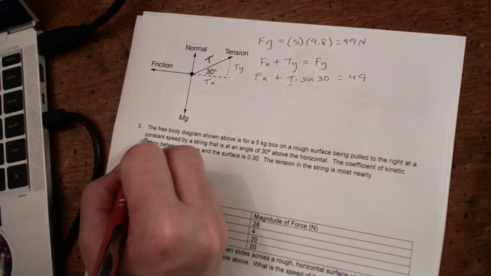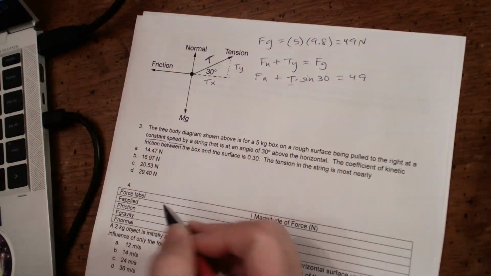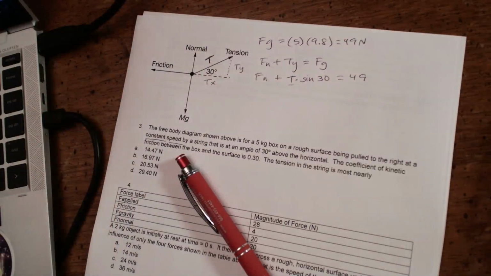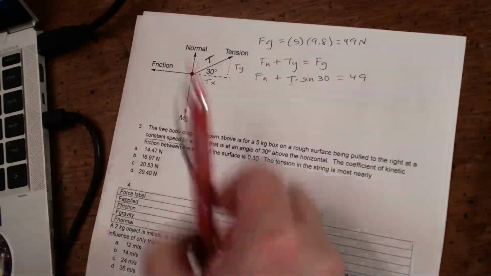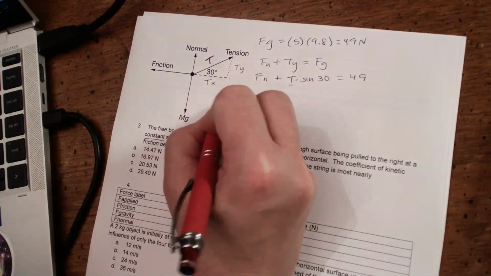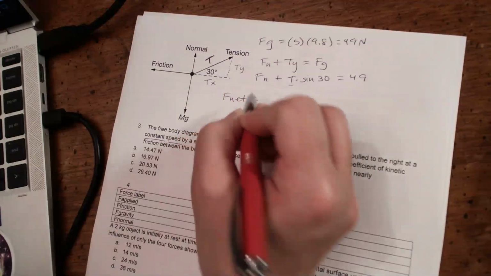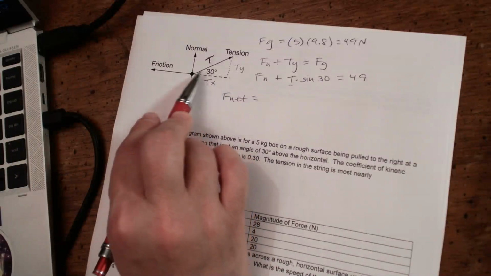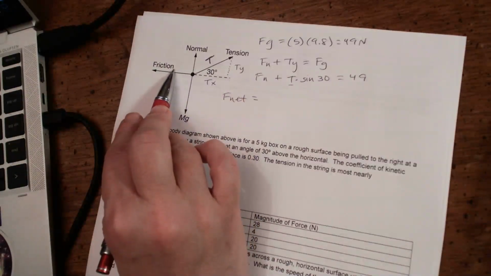I'm told that this is at a constant speed, and that means that I am not accelerating, and so my F net is going to be 0. So I'm going to set up an expression for F net and see if that will help me. I know my net force is going to be my Tx component minus friction.